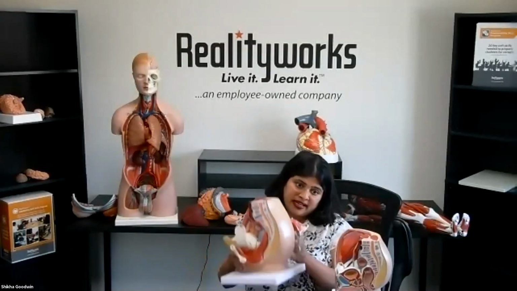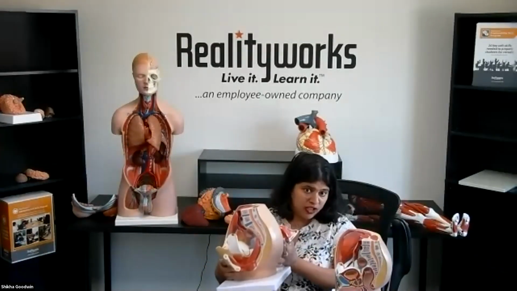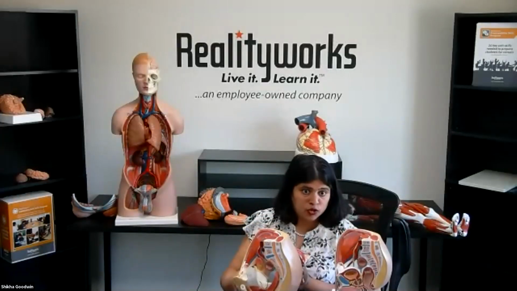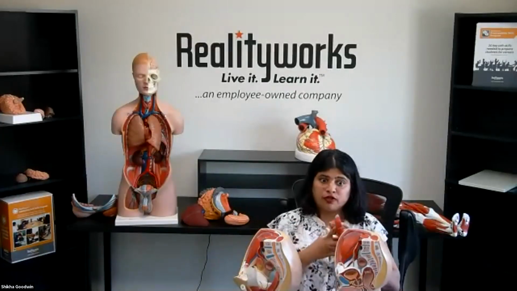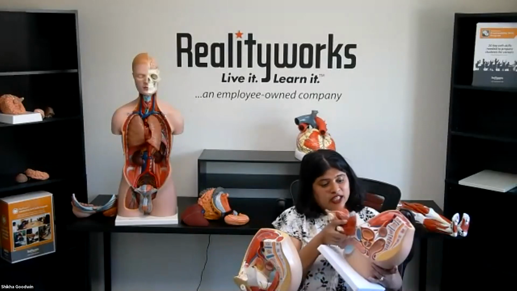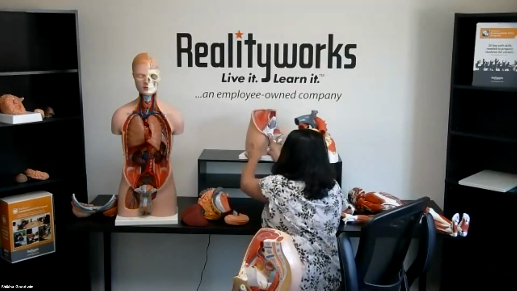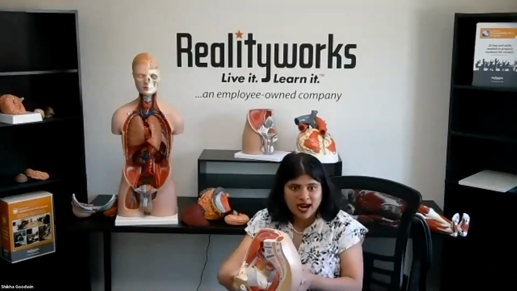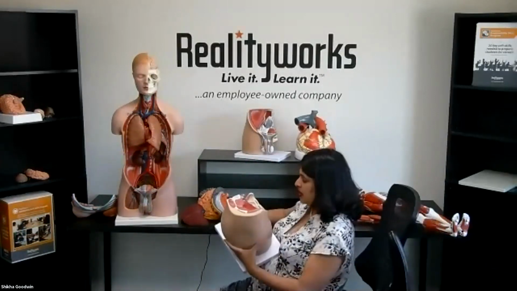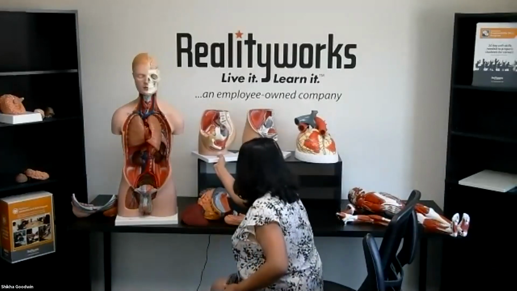So this is another example of how you can use this model to first explain to the class. You can do the demonstration in front of the whole class. And then secondly, you can have them take this in their hands and understand. They can use a sheet of paper, draw it, color it and so on.